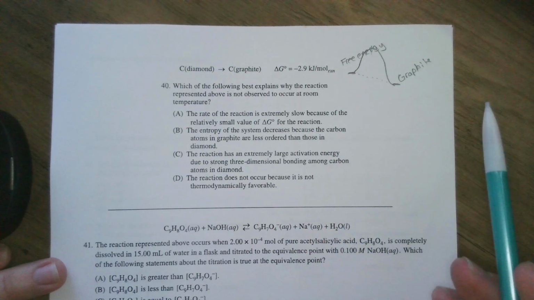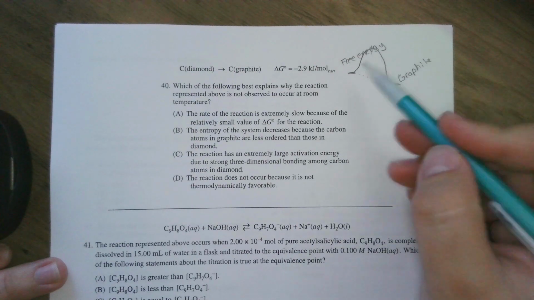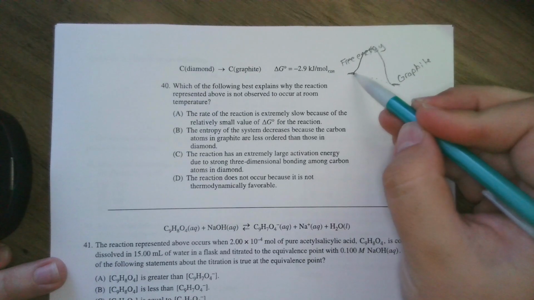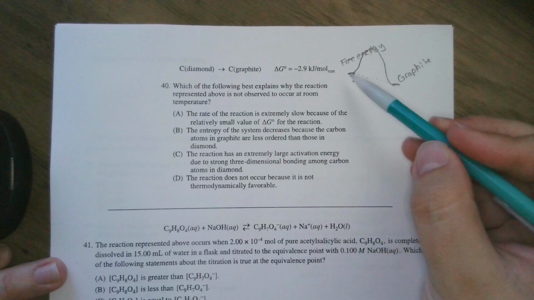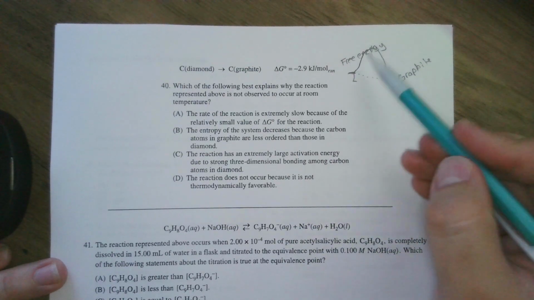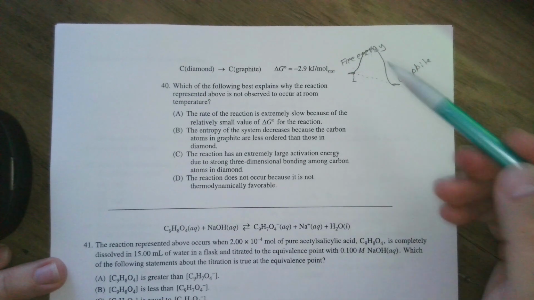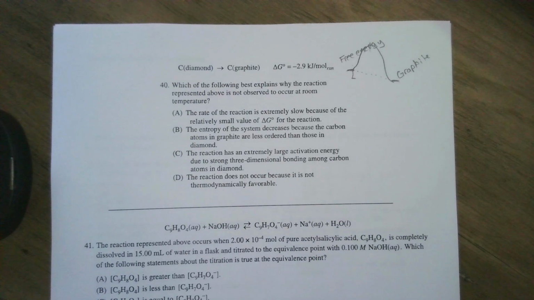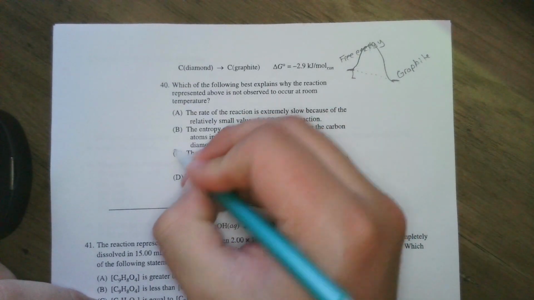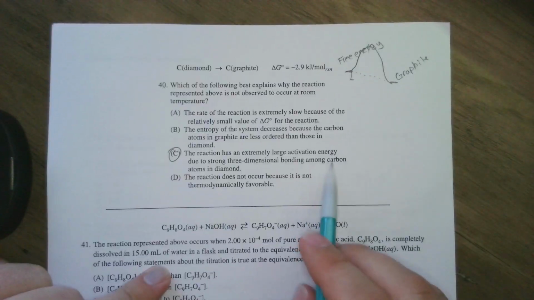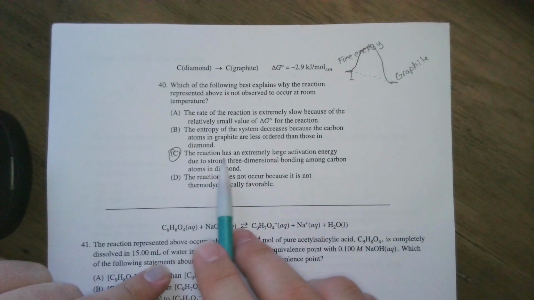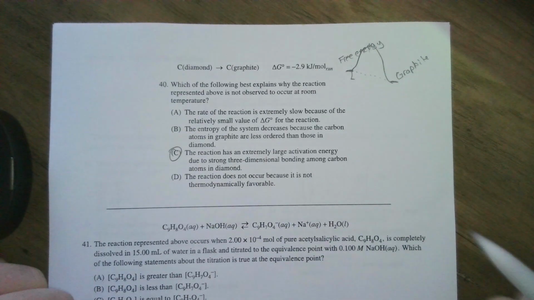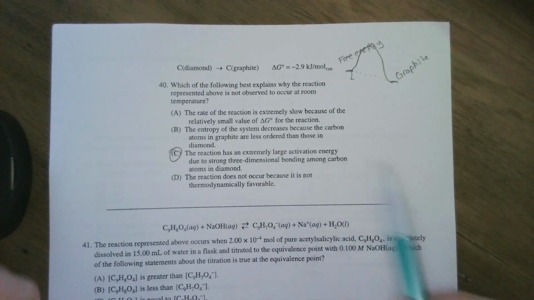Thermodynamic quantities are what they call state functions. They don't actually look at the pathway of how you get to the end product. It just says, oh, I end with slightly less energy, so this reaction should happen. But it can't consider things like the rate of the reaction or the activation energy required there. So the right answer here is actually C. That's that word activation energy. The reaction has an extremely large activation energy. It takes a lot of energy to start breaking apart the diamonds due to their three-dimensional bonding.